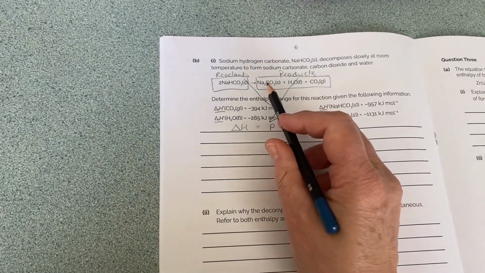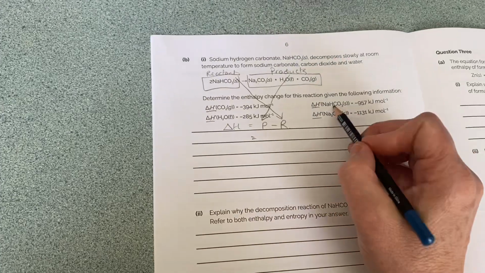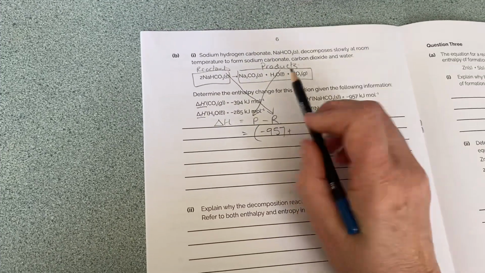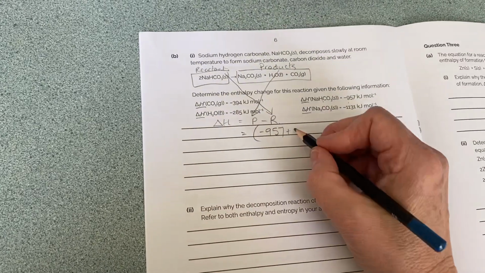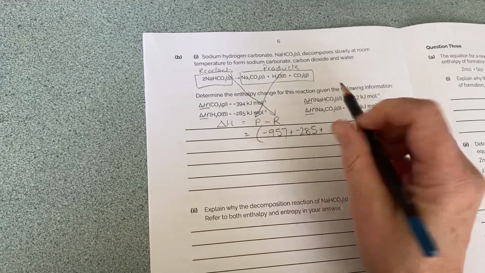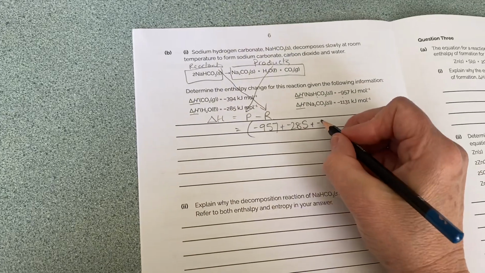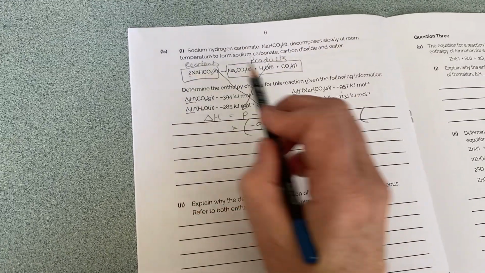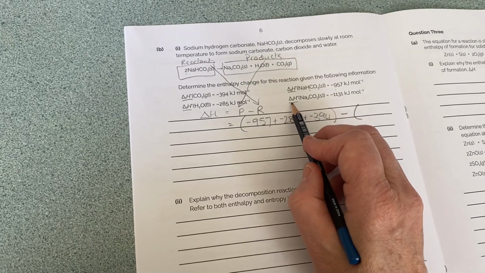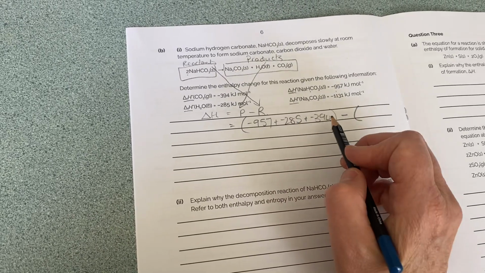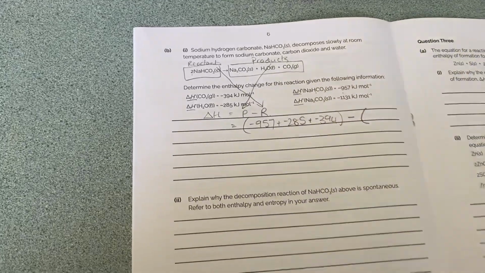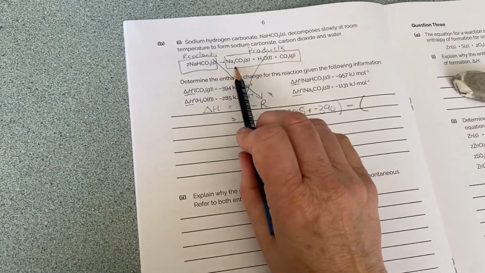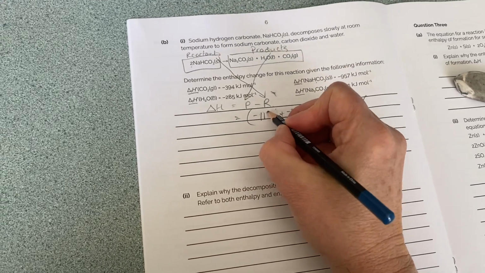So my products are sodium carbonate, so that is negative 957, plus water, which is negative 285, plus carbon dioxide, negative 394, minus my reactants, which is 2 times... Oh, I've done that wrong, haven't I? Made a mistake. Good, I noticed that. So I'm going to go back here. My product is a sodium carbonate, so that's 1131.